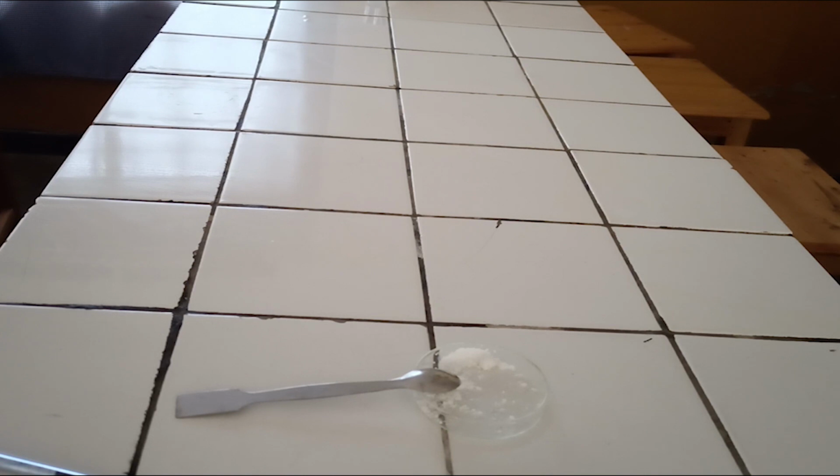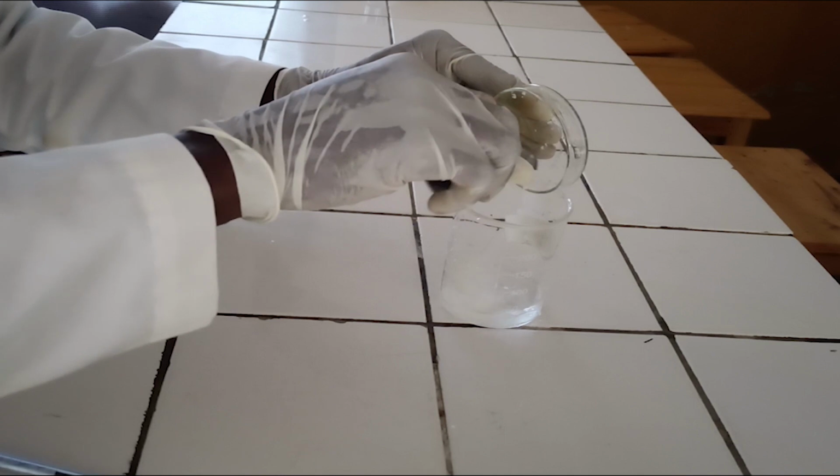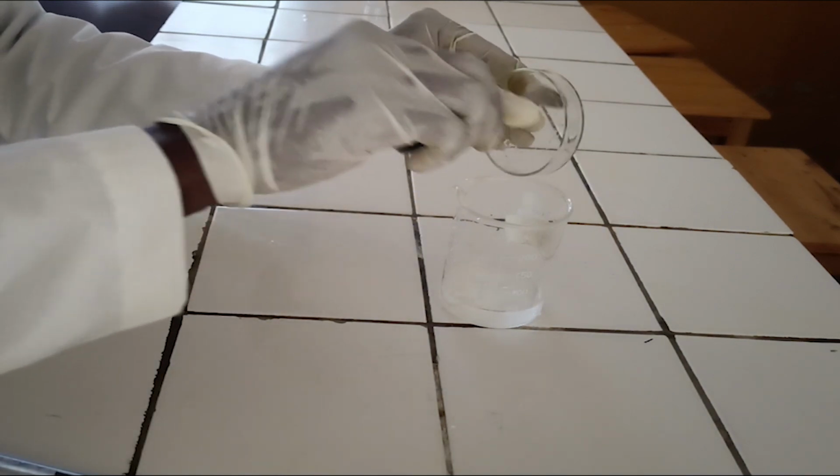Test for zinc ion. First step is observation. Salts of zinc ion are white. Second step, dissolve one full spatula of salt in 50 ml of water. When salts of zinc ion dissolve in water, they form colorless solution.